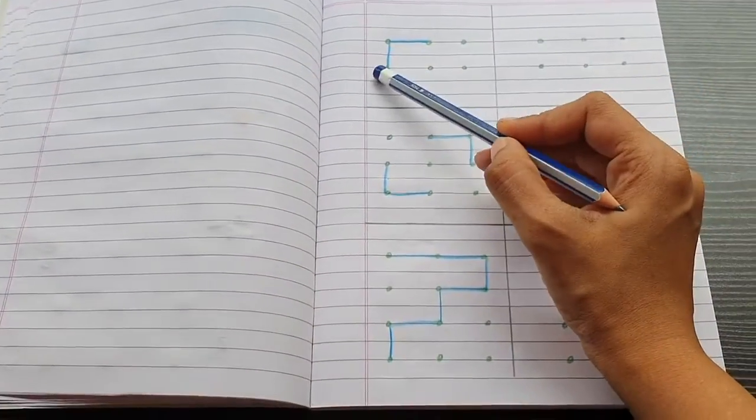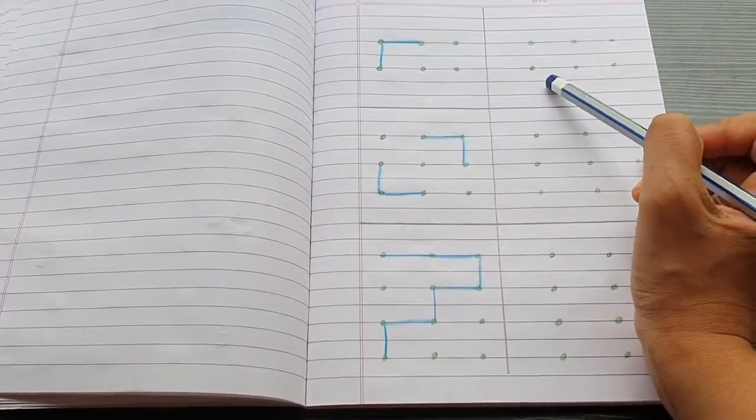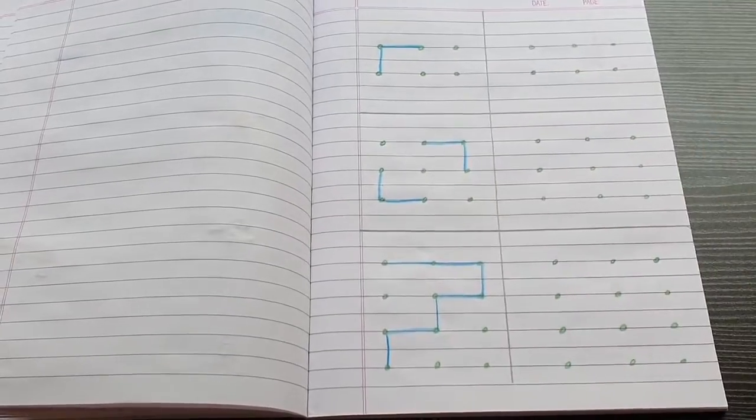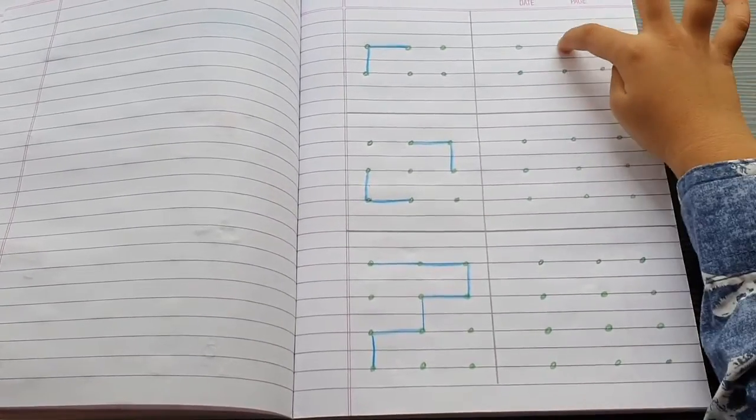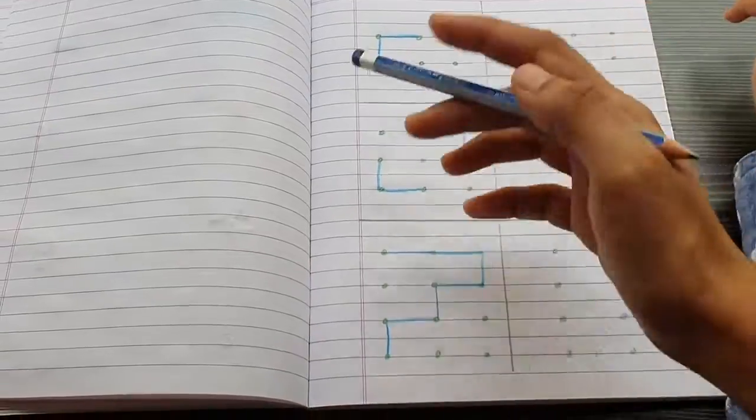You know this already. You just have to draw the same pattern here. Like for this one, what will be the pattern? How will you draw? Good. Same way you'll draw for all 3.